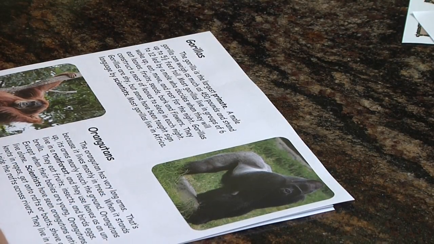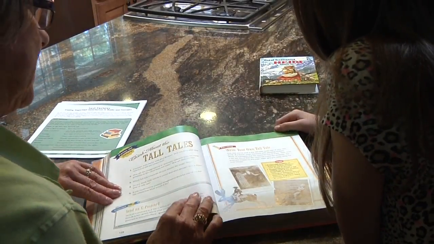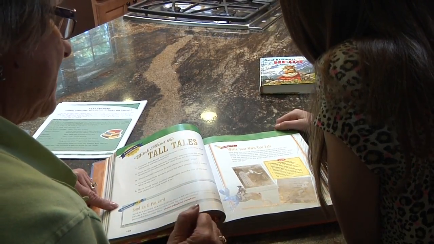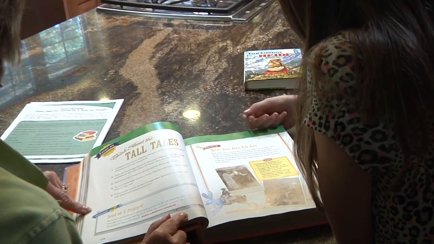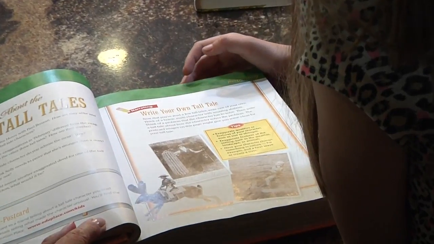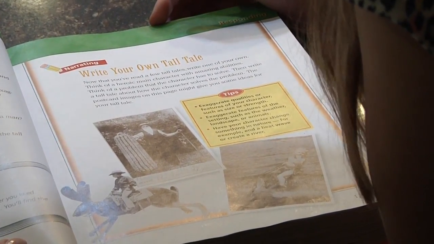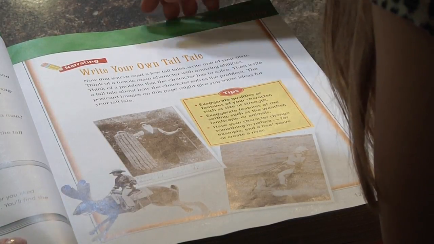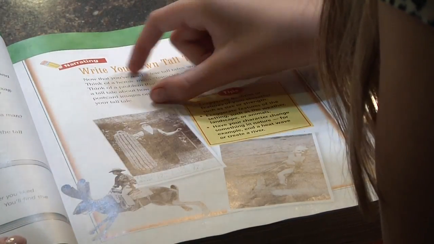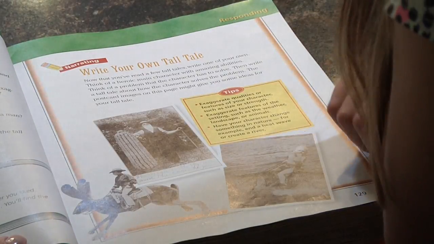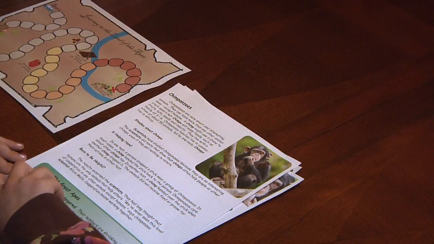Headings are the main ideas and divisions within text. Can you show me a heading? And what does that tell you? Write your own tall tale. Okay, and what is that? Is that like a main idea? Yeah. It gives you an idea of what the whole thing will talk about. Okay, very good. Subheadings are ideas under a main heading.